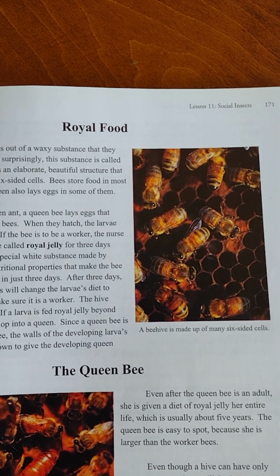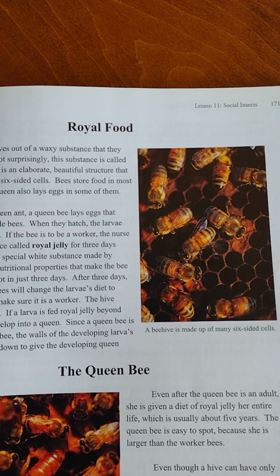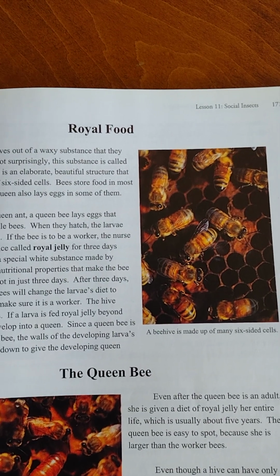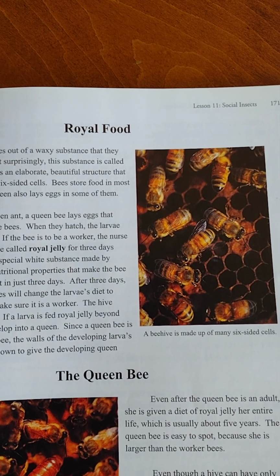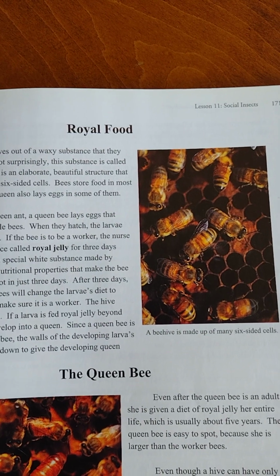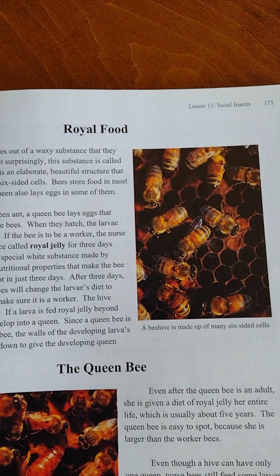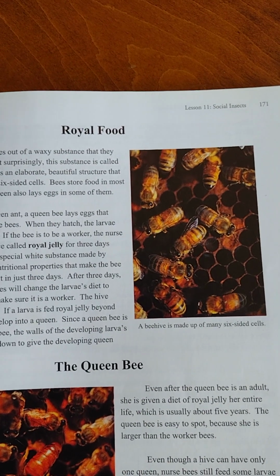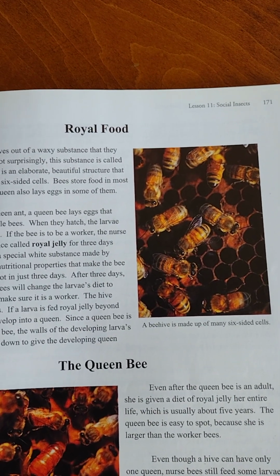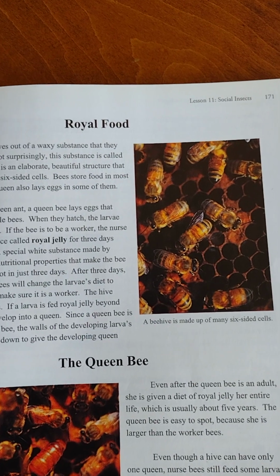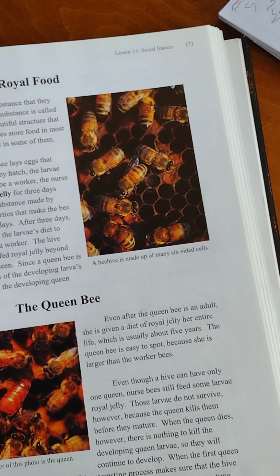After 3 days, however, the nurse bees will change the larva's diet to pollen and honey to make sure it's a worker. The hive needs lots of workers. If a larva is fed royal jelly beyond 3 days, it will develop into a queen. Since a queen bee is bigger than a worker bee, the walls of the developing larva's cell must be broken down to give it more room to grow.